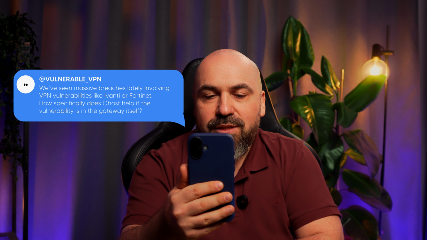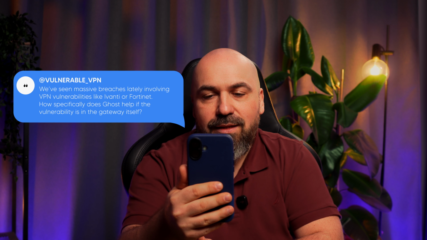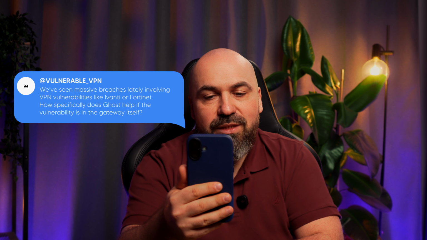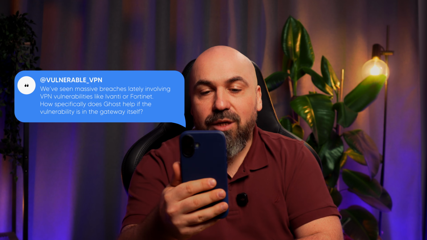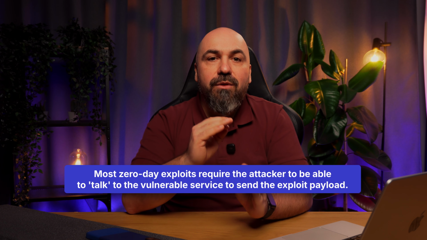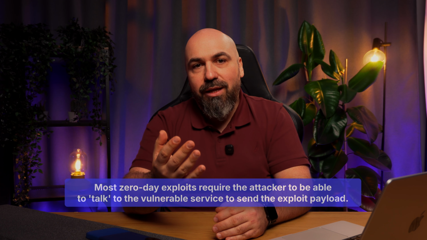We've seen massive breaches lately, involving VPN vulnerabilities like Ivanti or Fortinet. How specifically does Ghost help if the vulnerability is in the gateway itself? This is the core of why we build Ghost. Most zero-day exploits require the attacker to be able to talk to the vulnerable service to send the exploit payload. If your Fortinet or Cisco VPN is protected by Ghost, the attacker can't even see that the service exists. They can't send an exploit to a target they can't find.